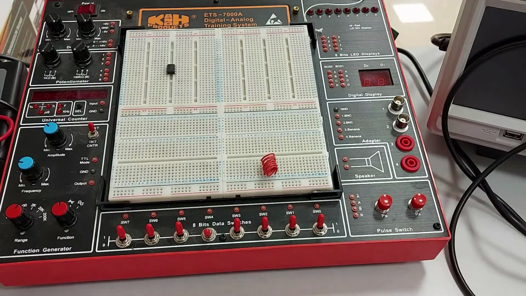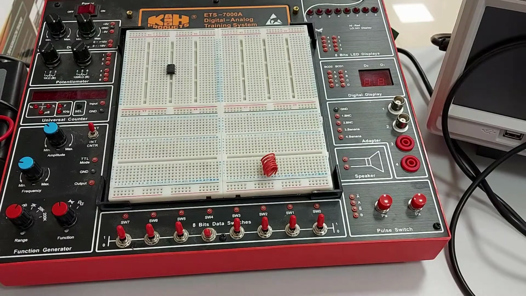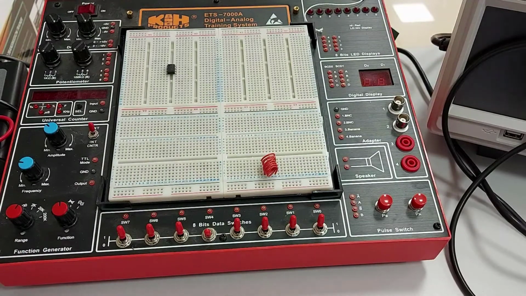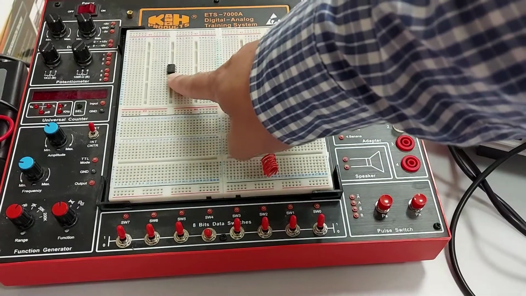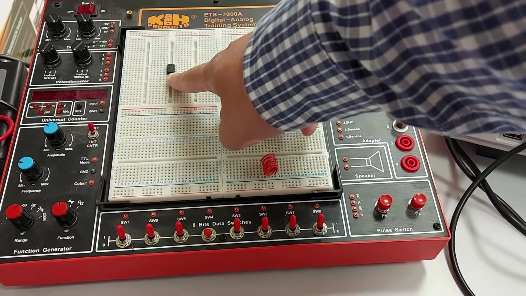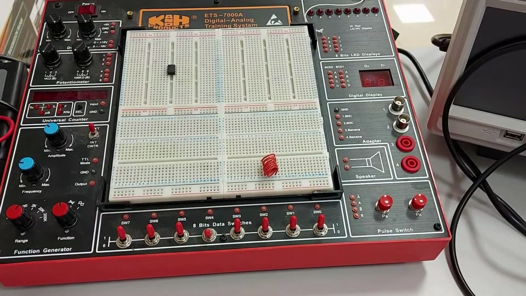Calculate the roll-off rate of the filter, and comment on the effect of using positive and negative feedback to improve filter frequency response. But in today's experiment, I'm going to show you only the low pass filter, using the operational amplifier 741. All right, so let us go to the equipment used.